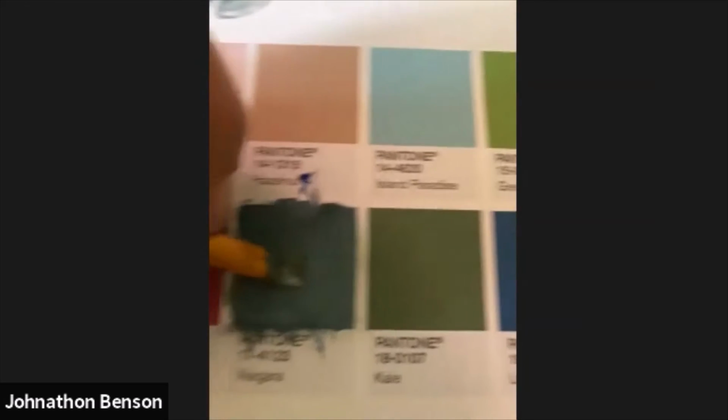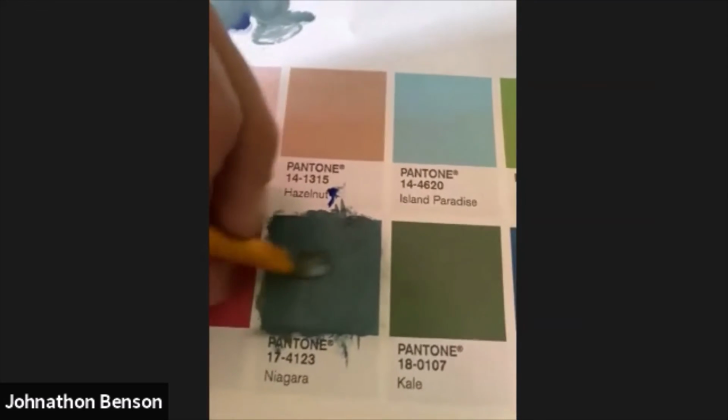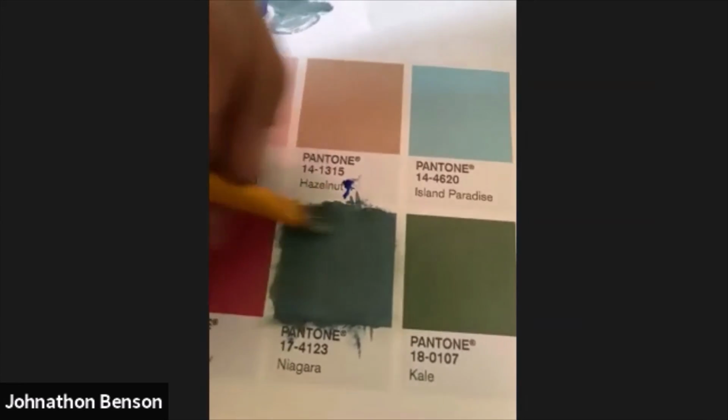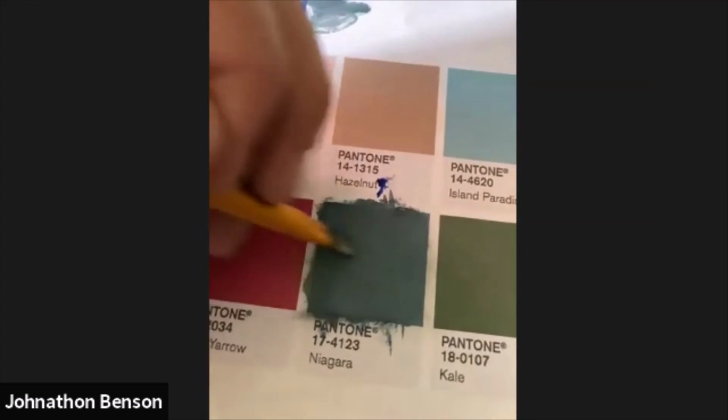I'll just shade it out right now, but it's a nice color to start with.